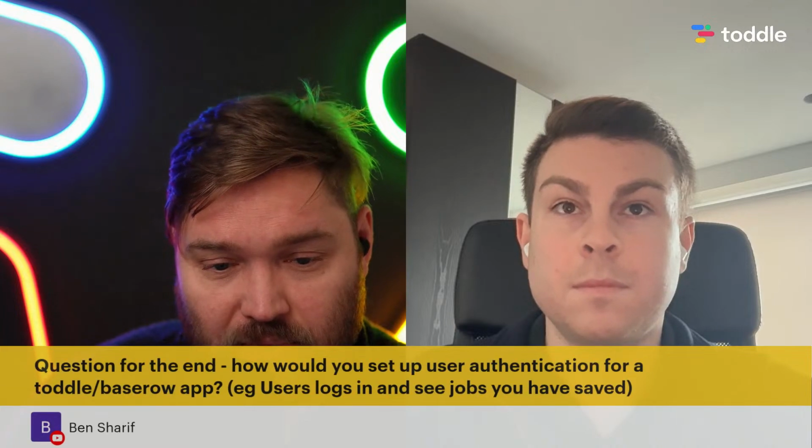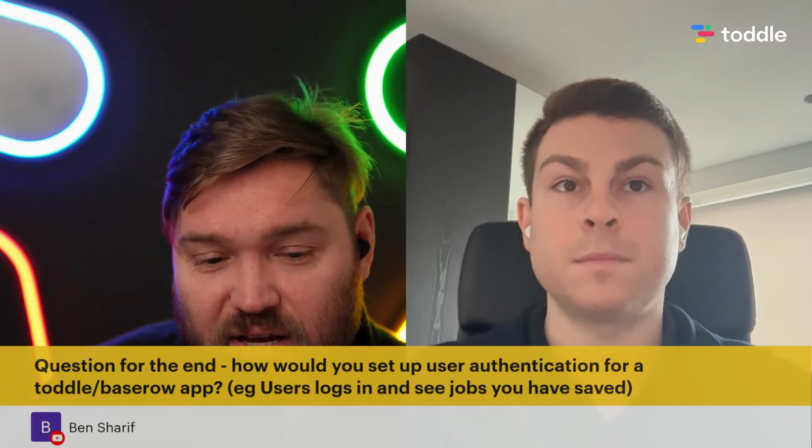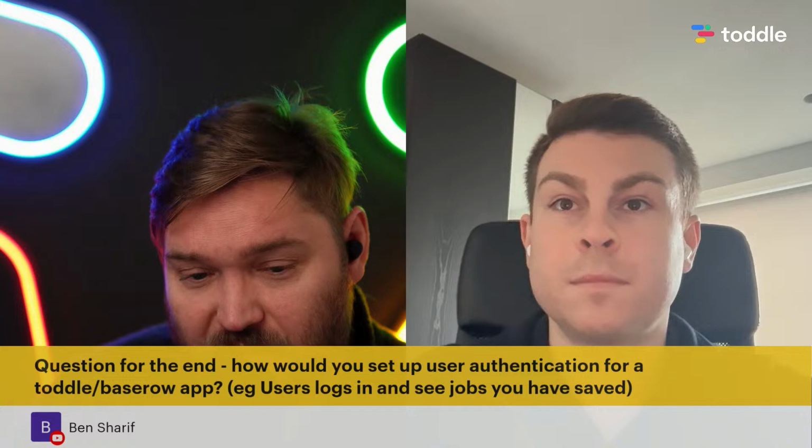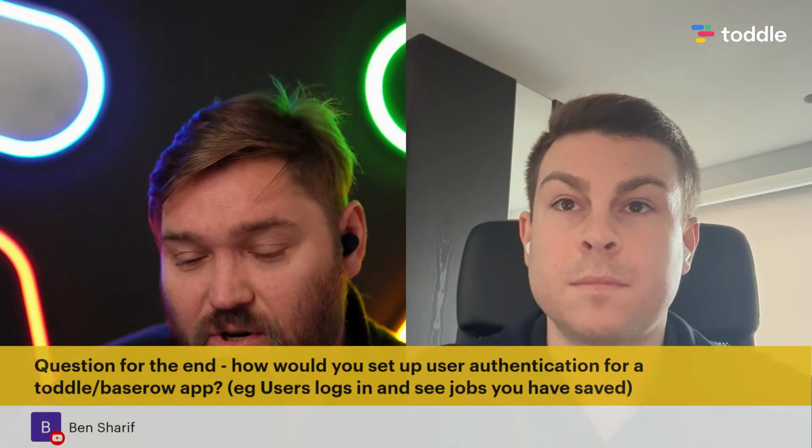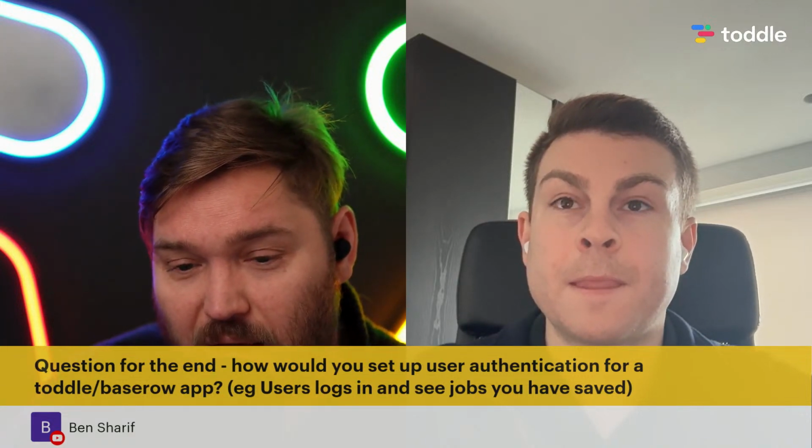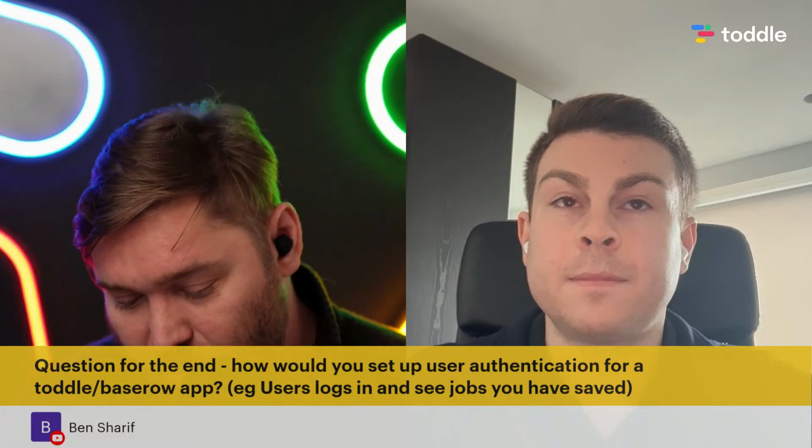I think one we had here is a question for the end. How would you, let's just show that one. How would you set up user authentication for a Toddle/Baserow app? Exactly. A user logs in and sees jobs they have saved? Maybe, Bram, you want to address this one?